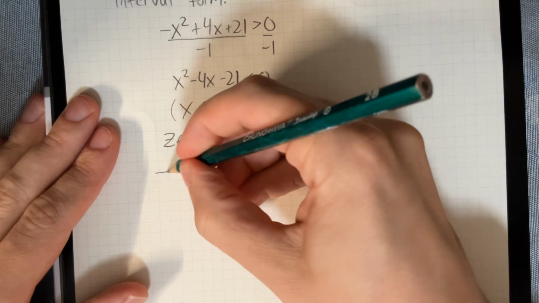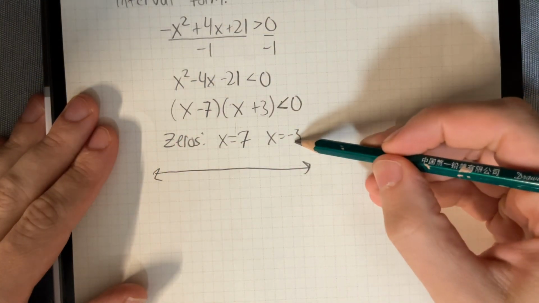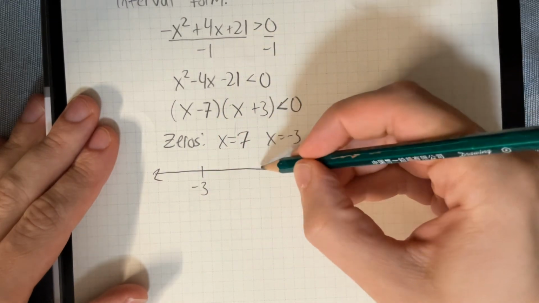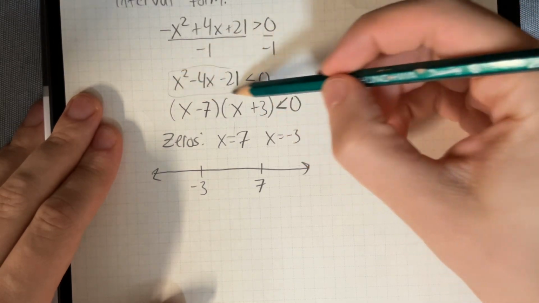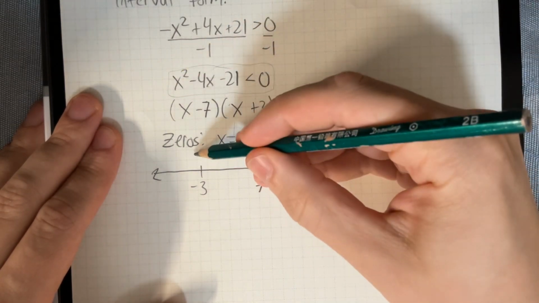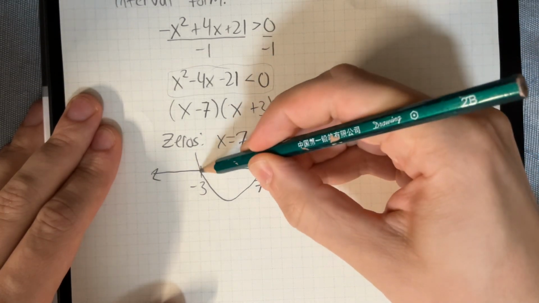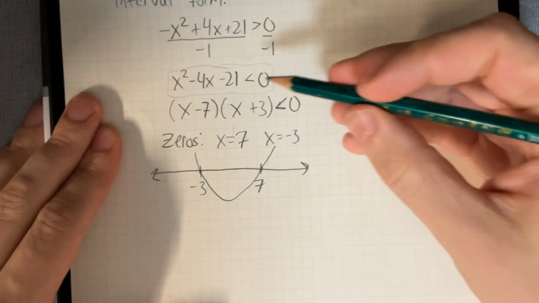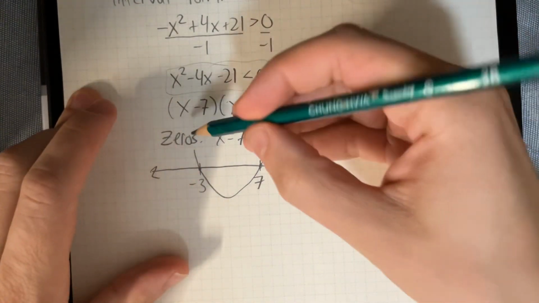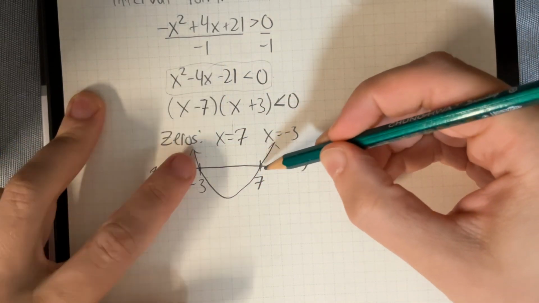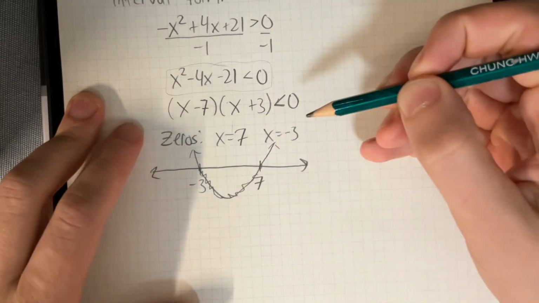On a simple number line, put our two zeros. Of course, on the number line, we're going to have the smaller one to the left of the bigger one. And then we can sketch the quadratic. If this is a positive lead coefficient, all we need to know is that it's opening up, crossing the x-axis at -3 and 7. So we go back and we see we're trying to figure out where is this parabola less than 0? Where is it below? It is below between -3 and 7.